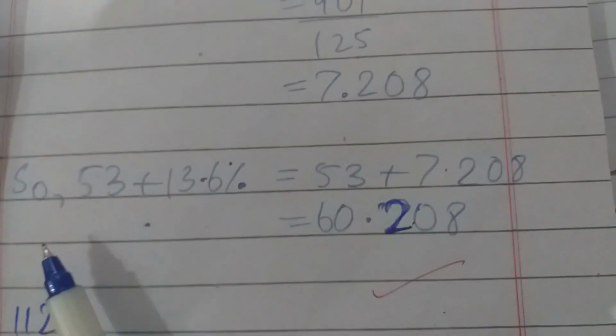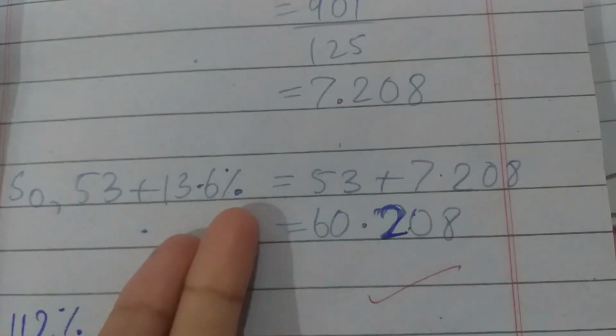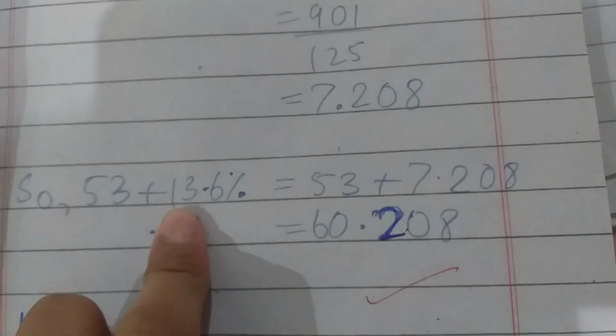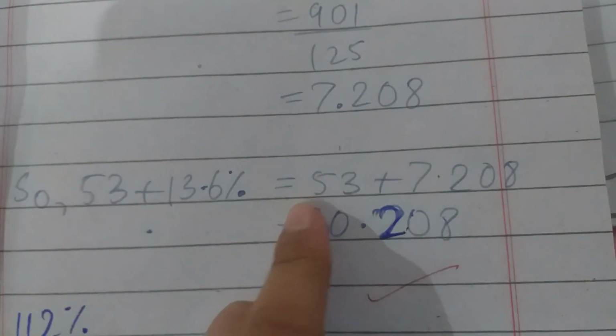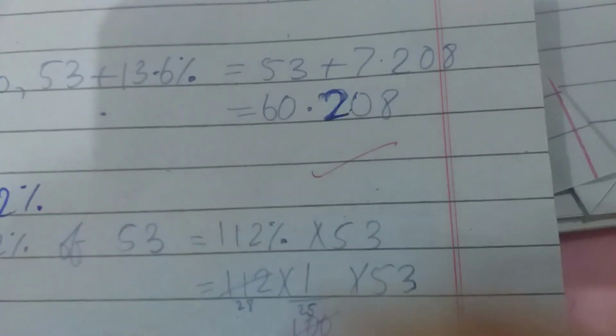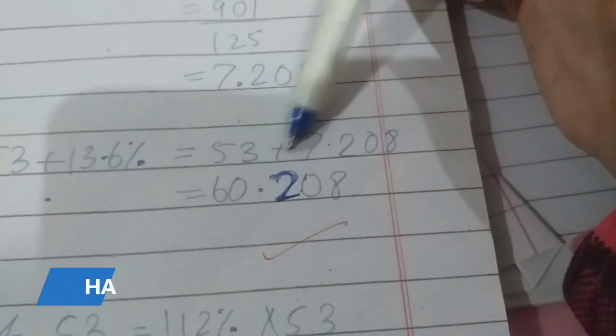Now you will be adding, meaning increasing 53 by 13.6%. So for increasing you will be adding its 13.6% to 53. So what is the 13.6% of 53? It's 7.208. So you'll be adding 7.208 to 53, which will then equal 60.208. It means when you increase 53 by 13.6%, you get 60.208.